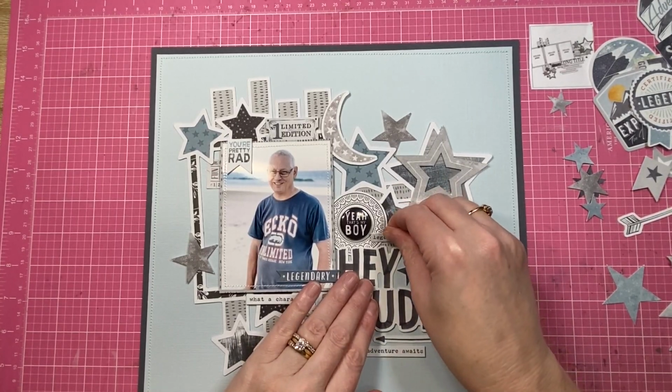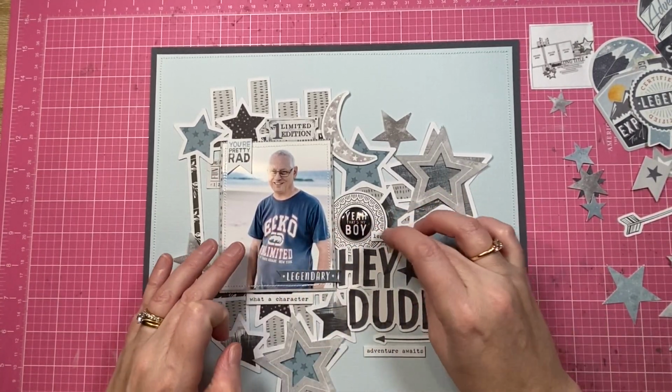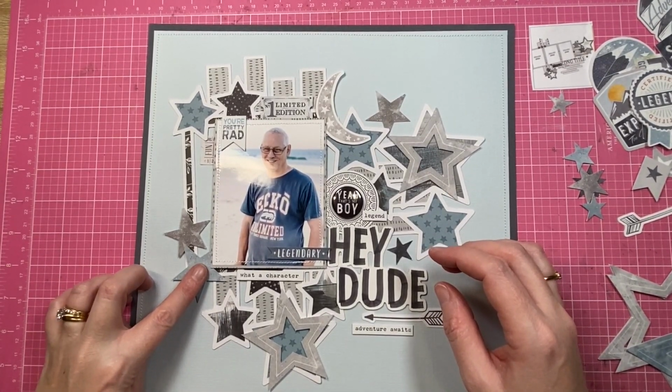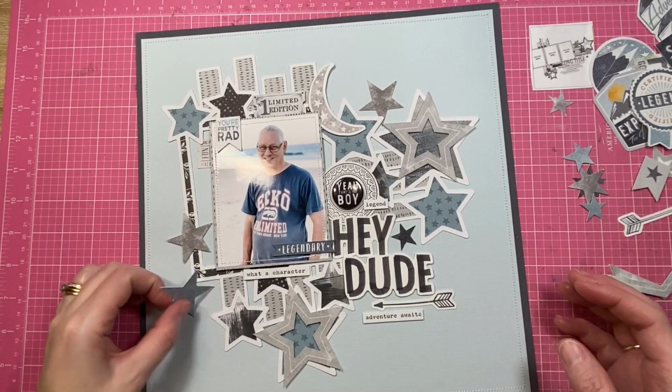I am going to add one more star element in the top left-hand corner of my photo, and then glue down everything that is not already adhered properly.